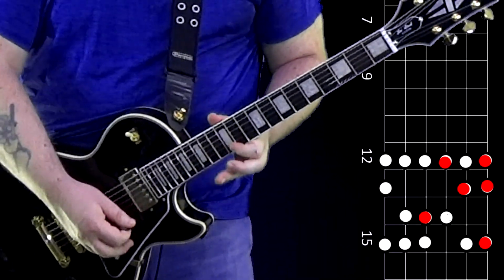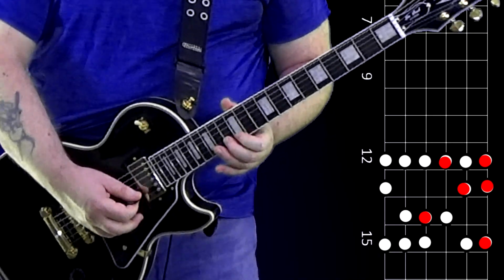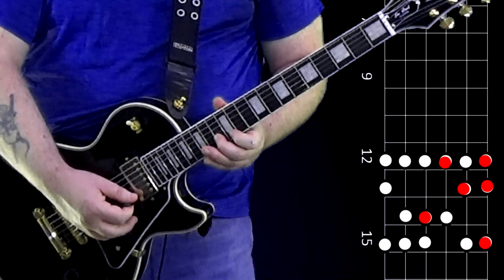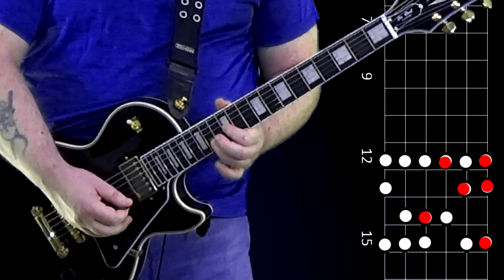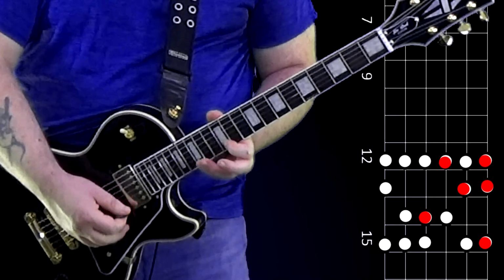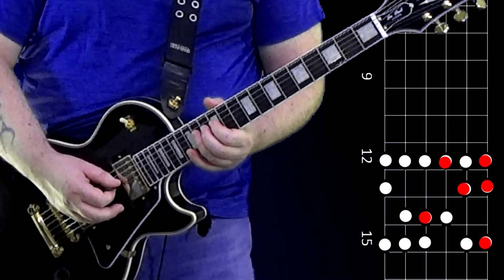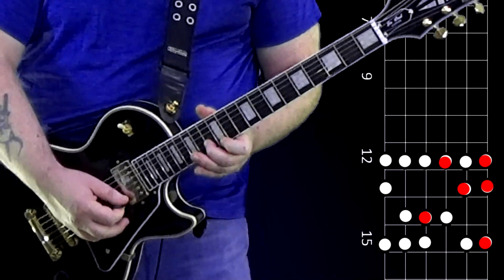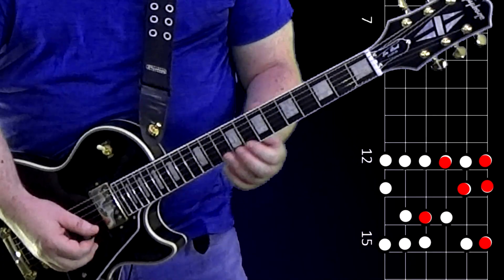Okay, so we're just going. Right there. 1, 2. So 1, 2, and this goes back to that 4th string at the 14th fret right there. 1, 2, and then that's a little arpeggio right there.